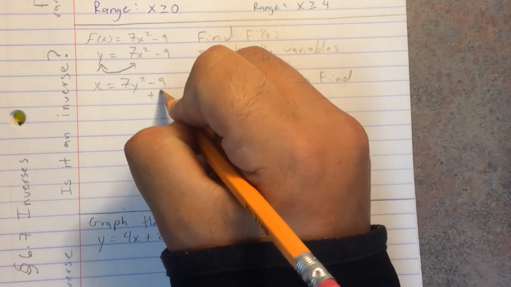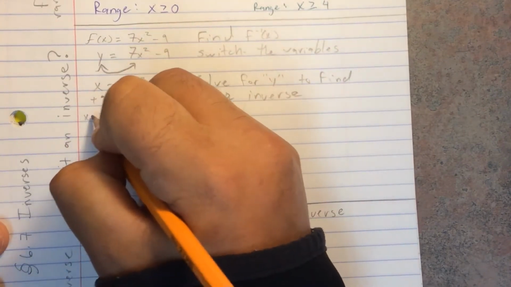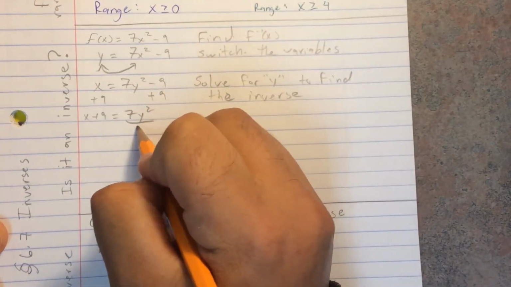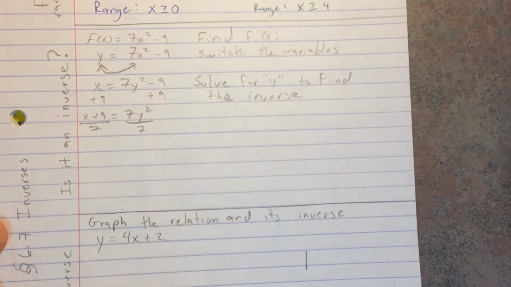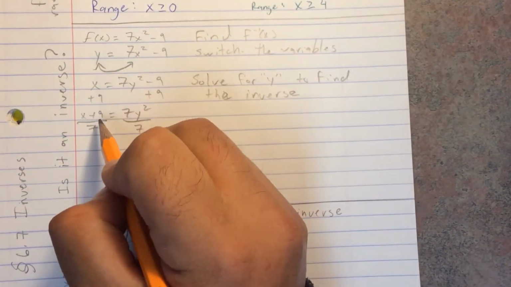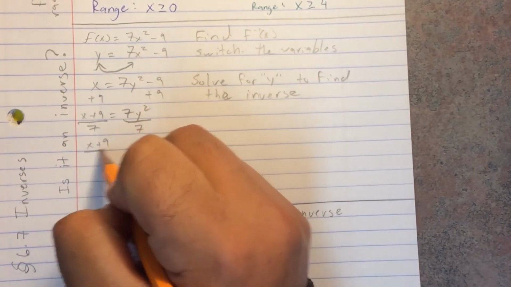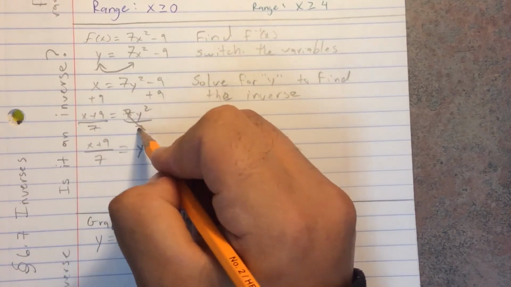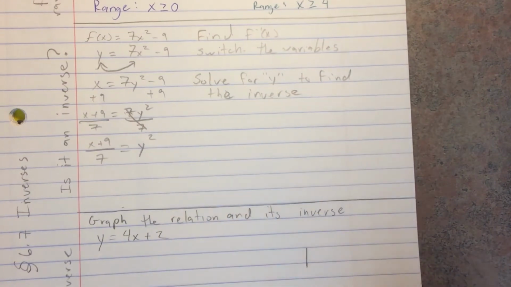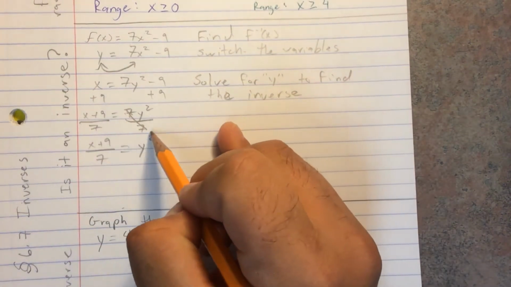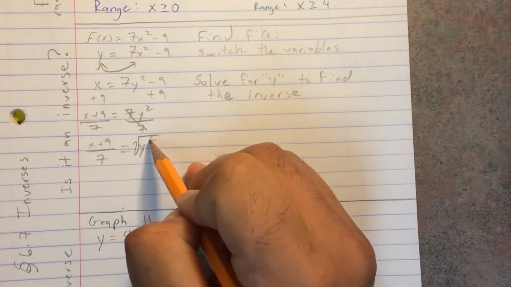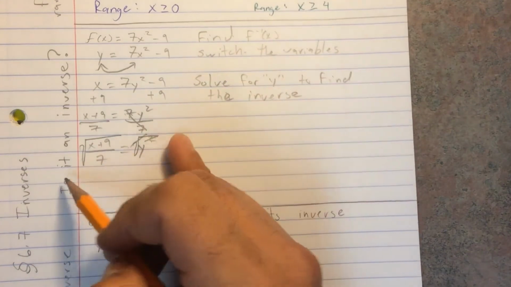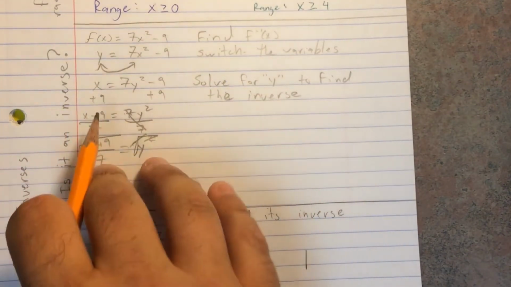So first thing we're going to do is plus 9 to both sides. We get x plus 9 is equal to 7y squared. Get rid of this pesky 7 by dividing, because it's multiplying. And we have x plus 9 over 7 is equal to y squared, because the 7's reduce to 1. So in order to get rid of our square, we've got to square root both sides.